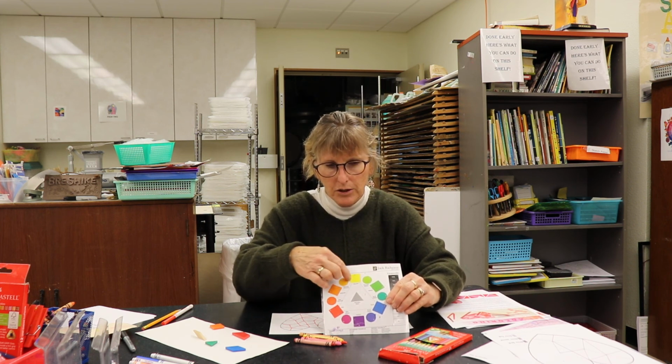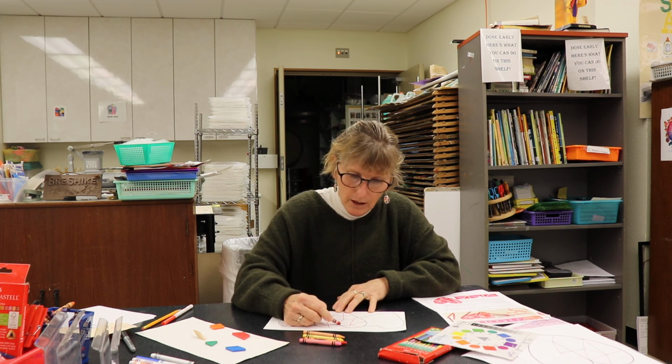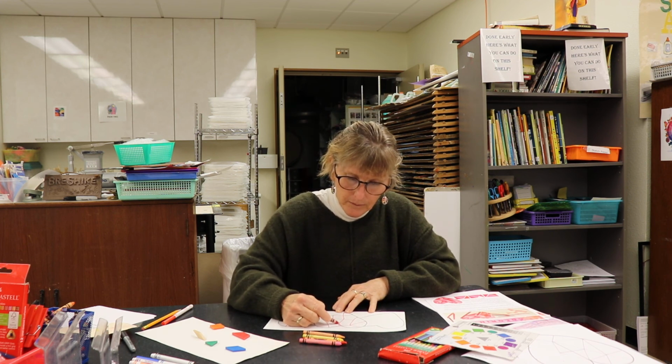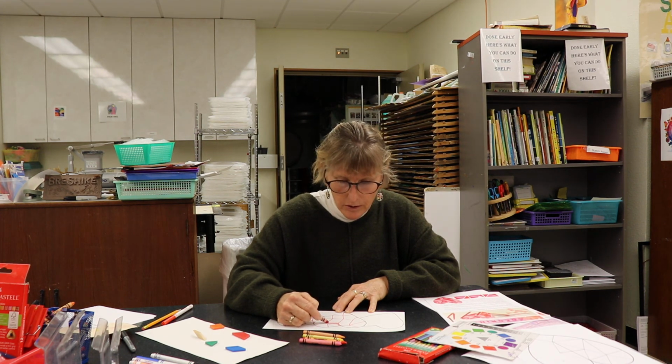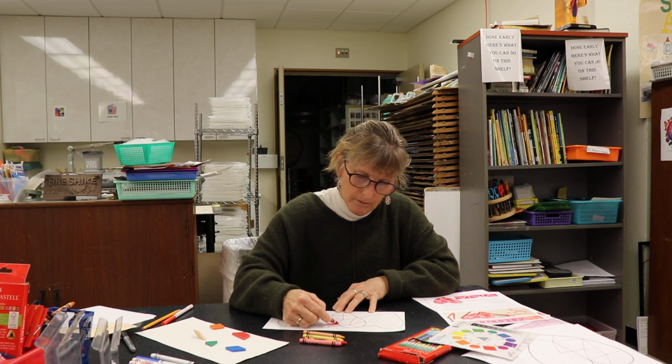All of these colors touch each other. And I'm going to choose crayons. So starting with your crayons, you're going to color in that space. When you're using crayons, markers, or colored pencils, you want to go in one direction.